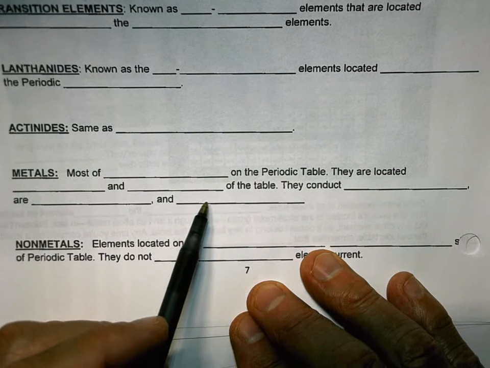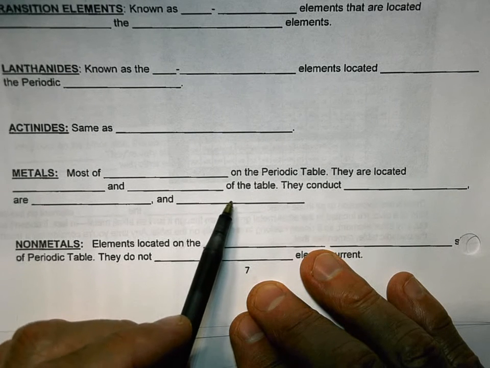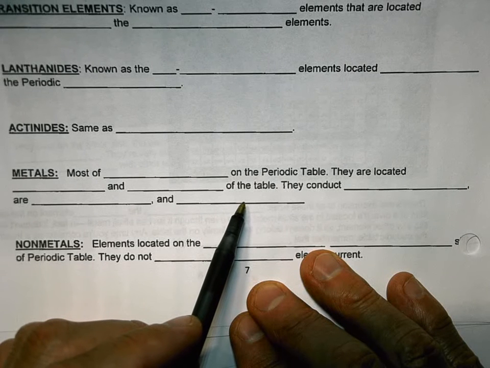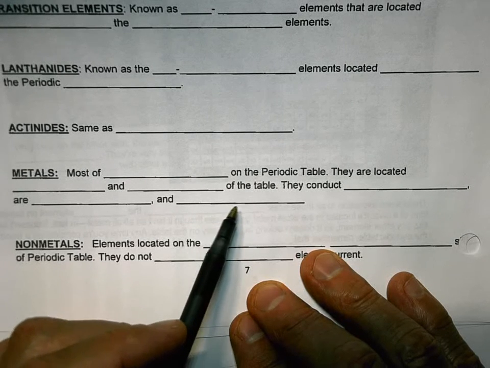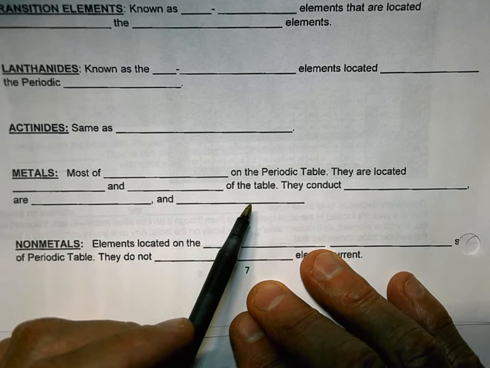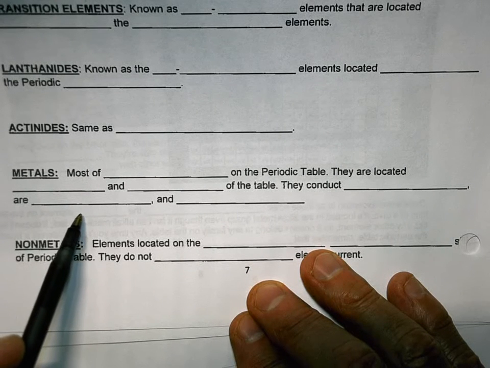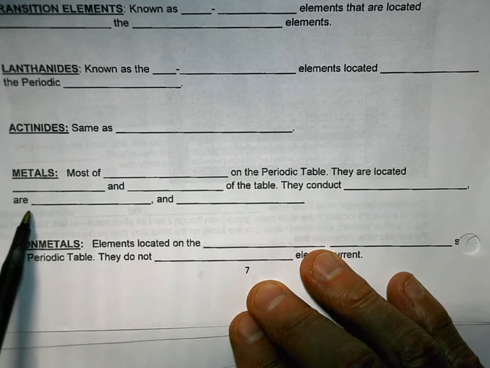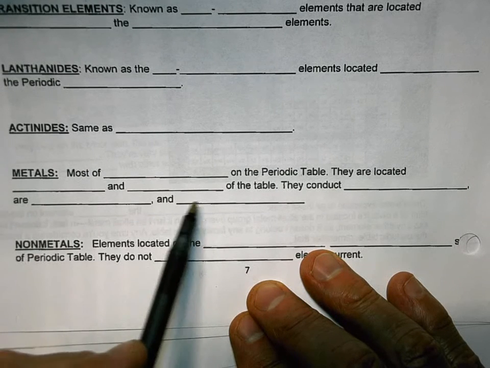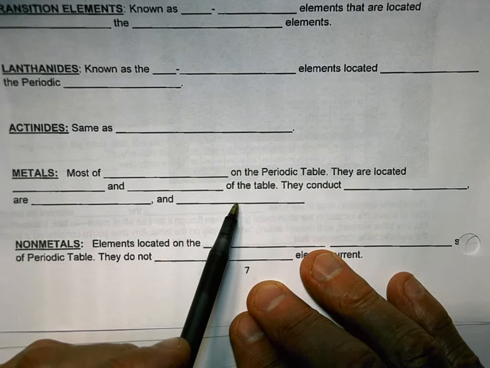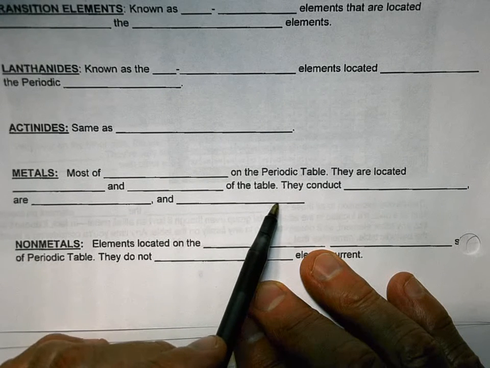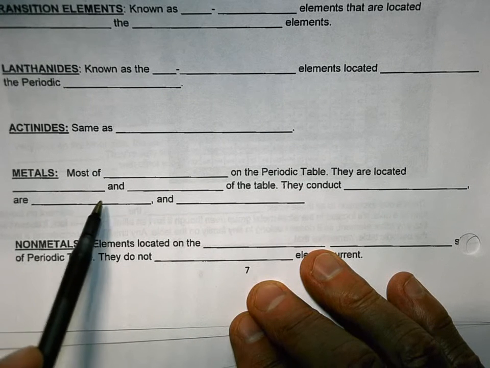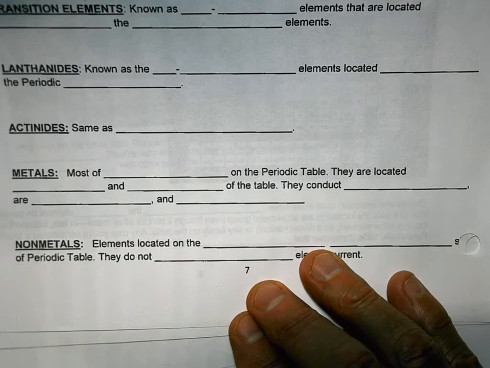Malleable is M-A-L-L-E-A-B-L-E. Malleable means that they can be rolled into sheets. Ductile means they can be rolled into wires. So again, they conduct electricity, are ductile and malleable. Ductile is D-U-C-T-I-L-E. That's what metals are.